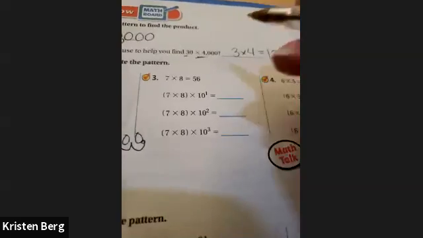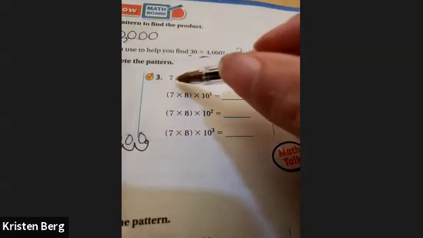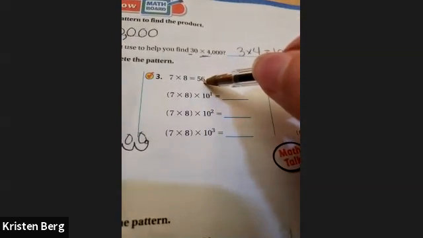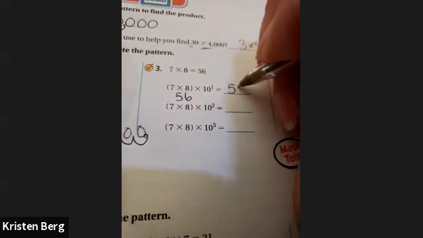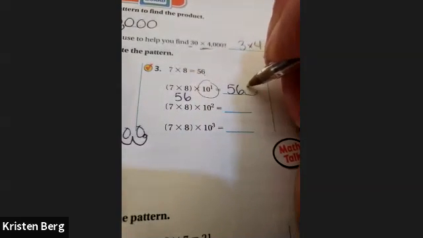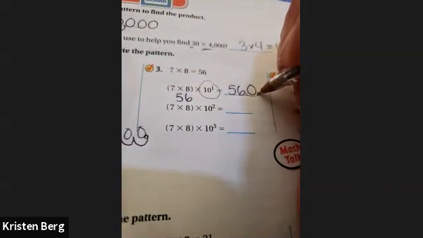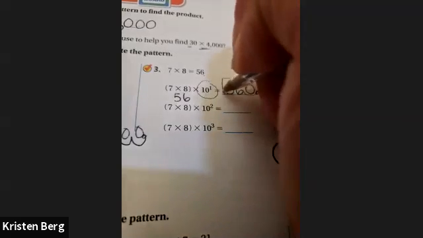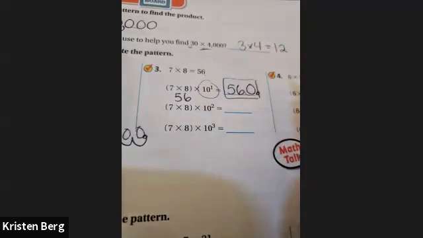The next thing is the basic math fact is 56. So here they're saying do this part first. That is 56. And then 10 to the first power just means you are adding 1 more place or adding 1 more zero. So therefore your answer would have been 560.